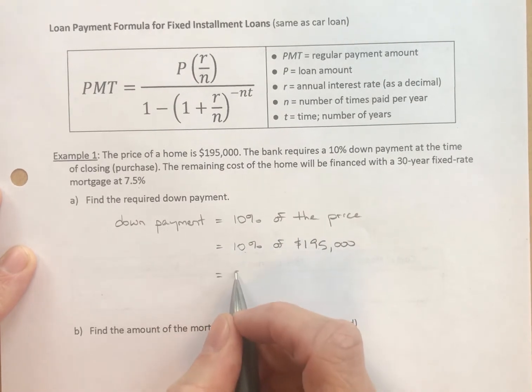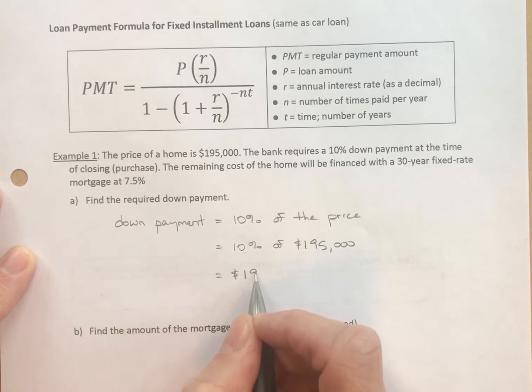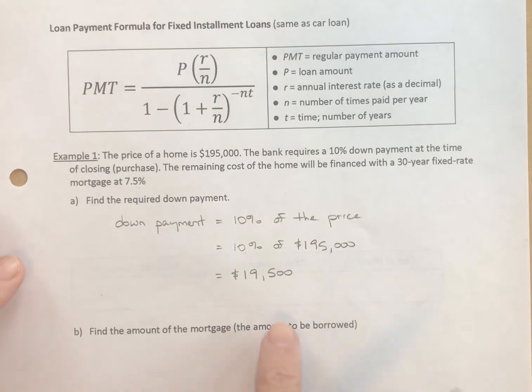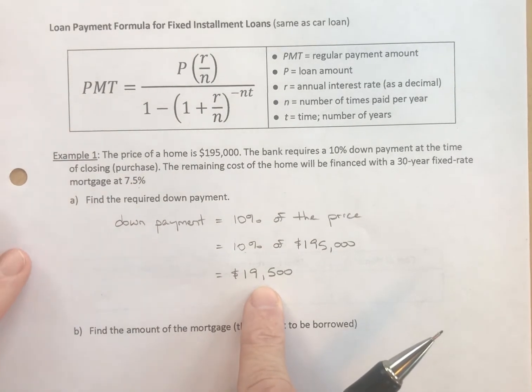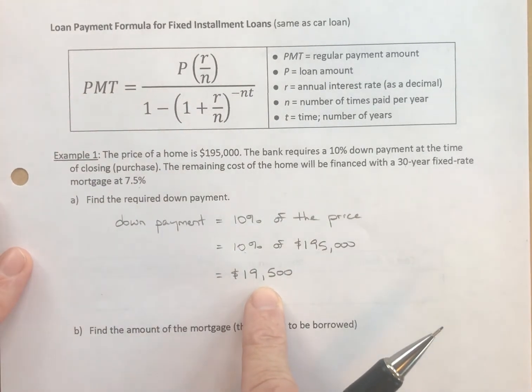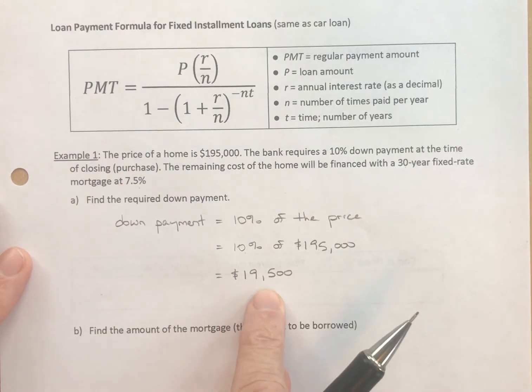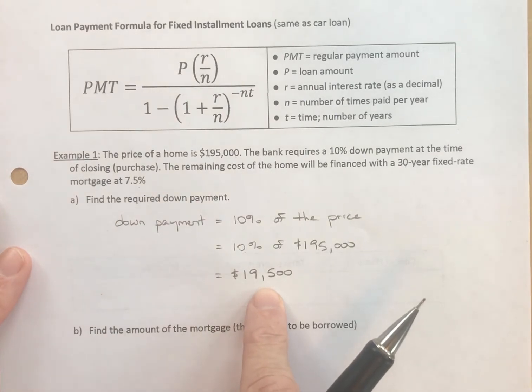The down payment is $19,500. In other words, you need to have this amount of money on hand to pay at the time of closing.